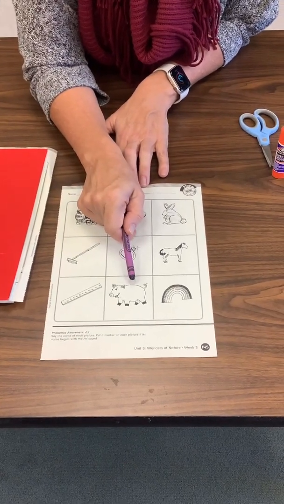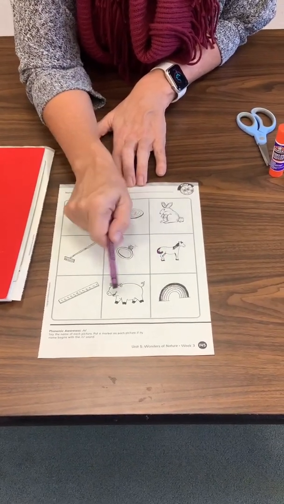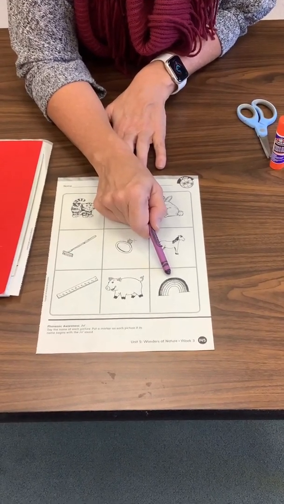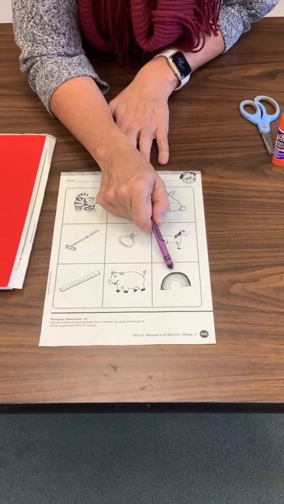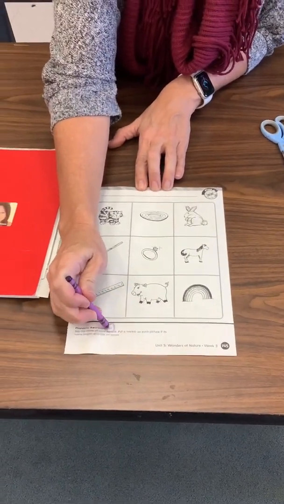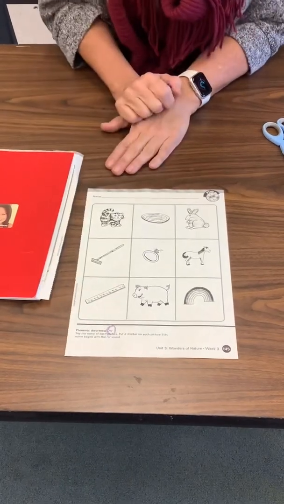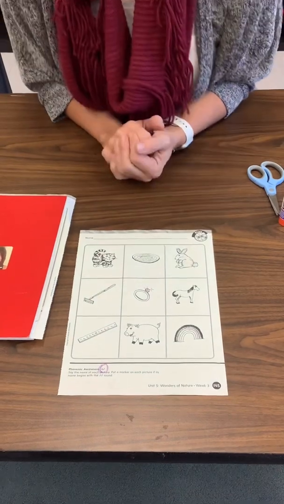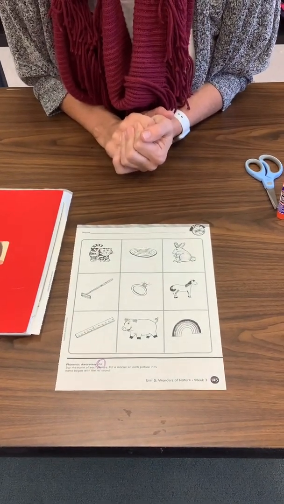Pig. Label or cross it out. And the last one is a rainbow. Label it or cross it out. We're looking for the words that start with R. There's a reminder down here at the bottom. It has a little R. If you've labeled all your pictures and crossed out the ones that don't start with R, then you're ready for step 3.